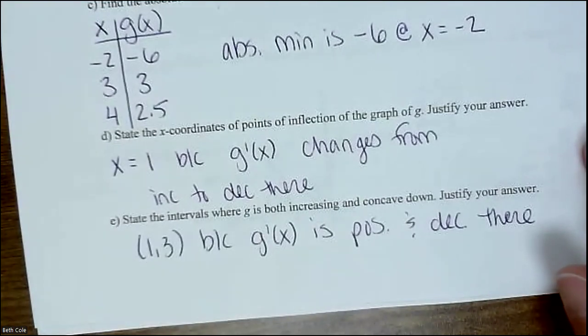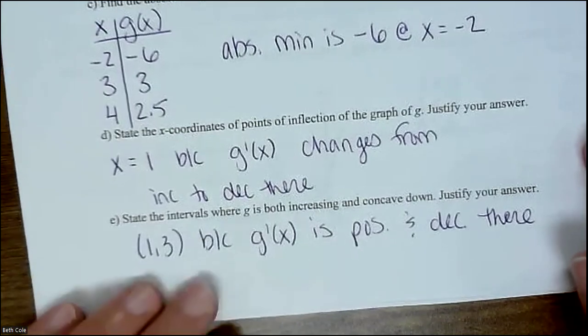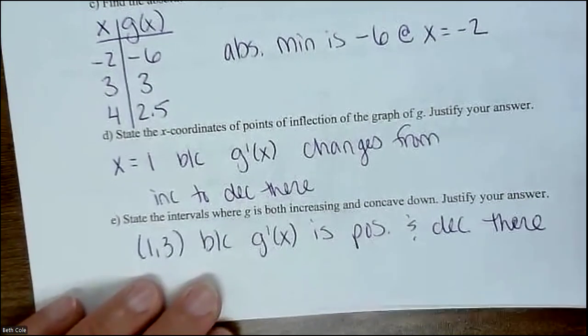Are you guys hanging in there? Wait, I was hoping to do 5, 6, and 7. These go kind of quick because you're all listening to me and it's not that bad.